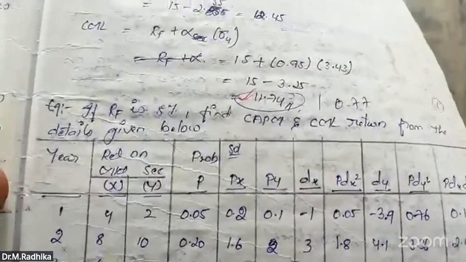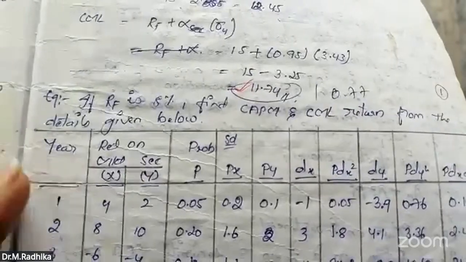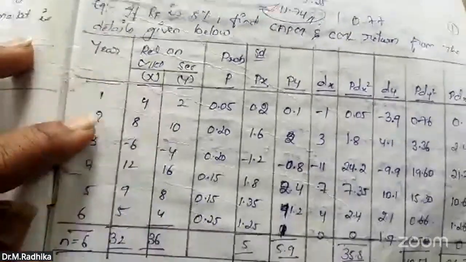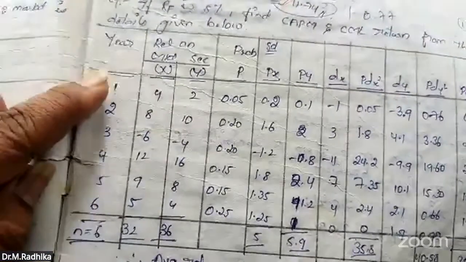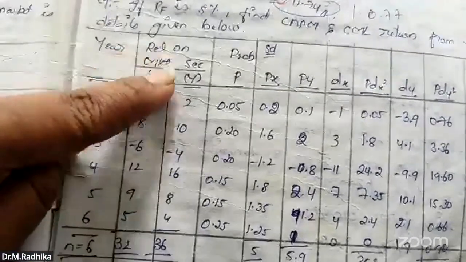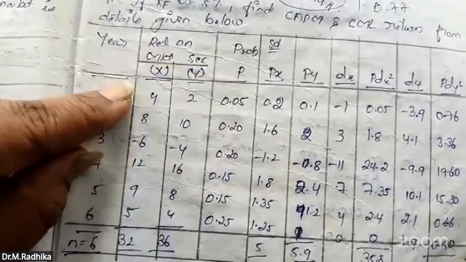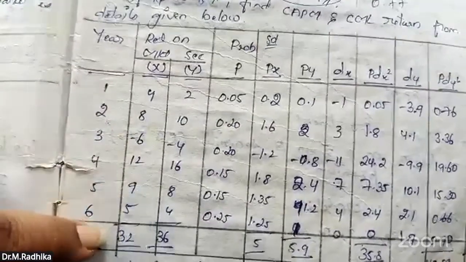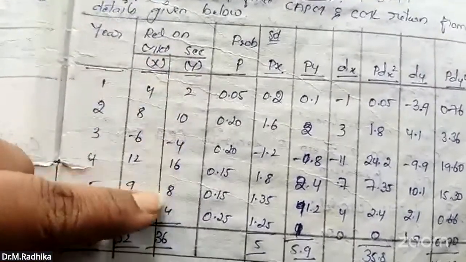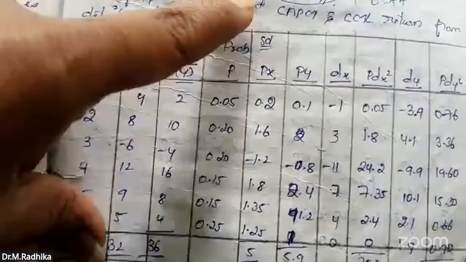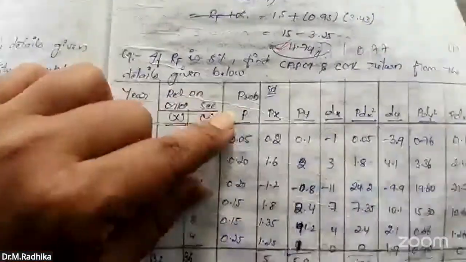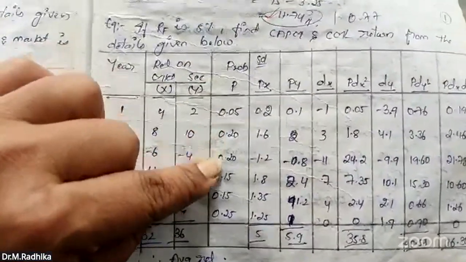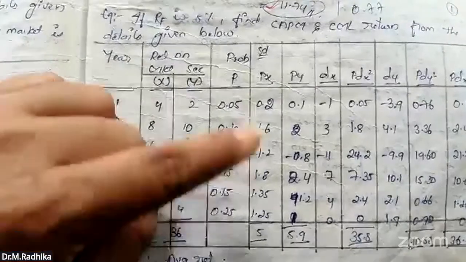Next question. If RF is 8%, find CAPM and CML from the details given. So here they have given 6 years of information, 1 to 6 years, then return on market and return on security information. Next, they have given the probability. This formula is without probability, and this is with the probability. So these are the values with the probabilities.